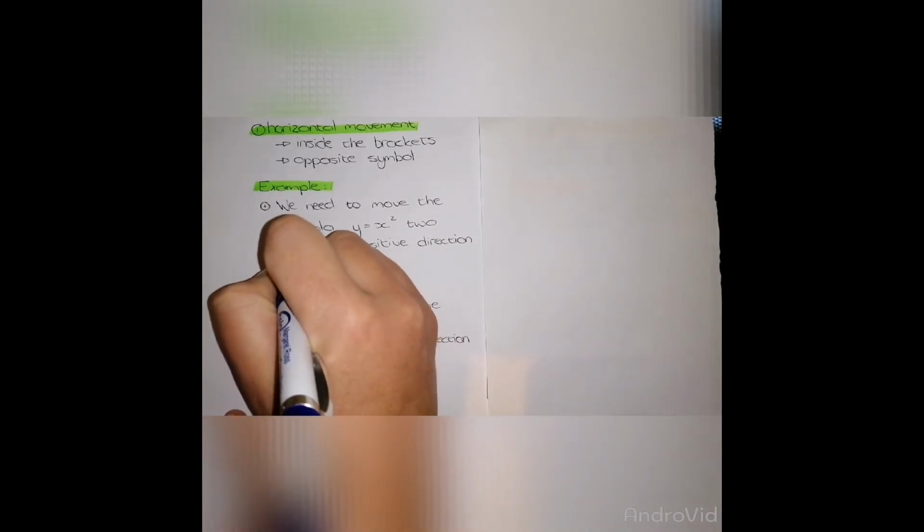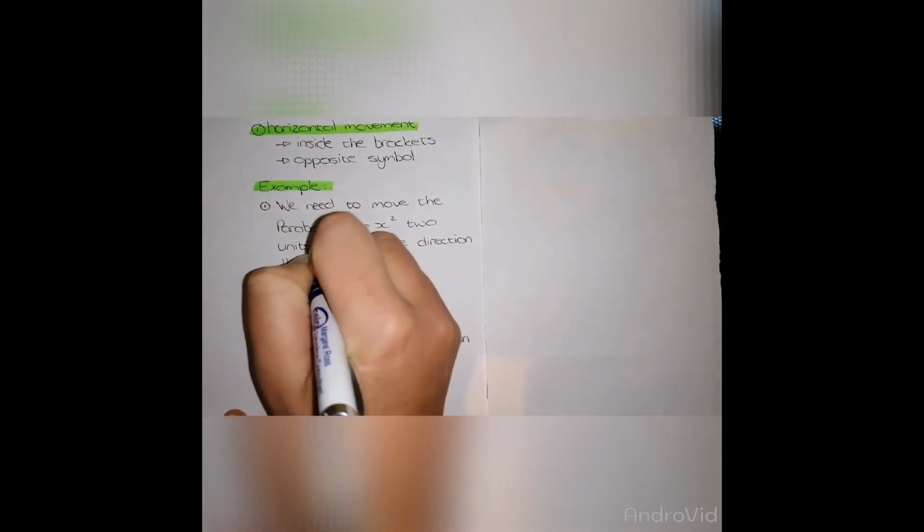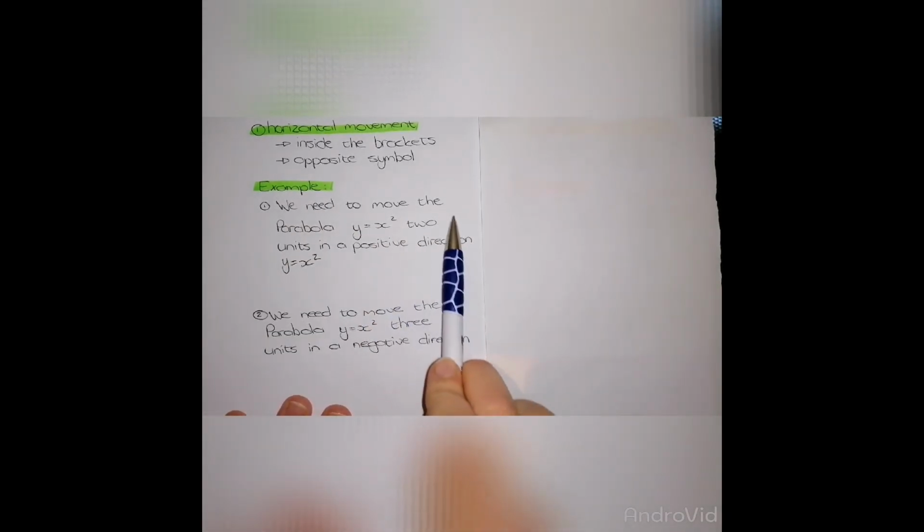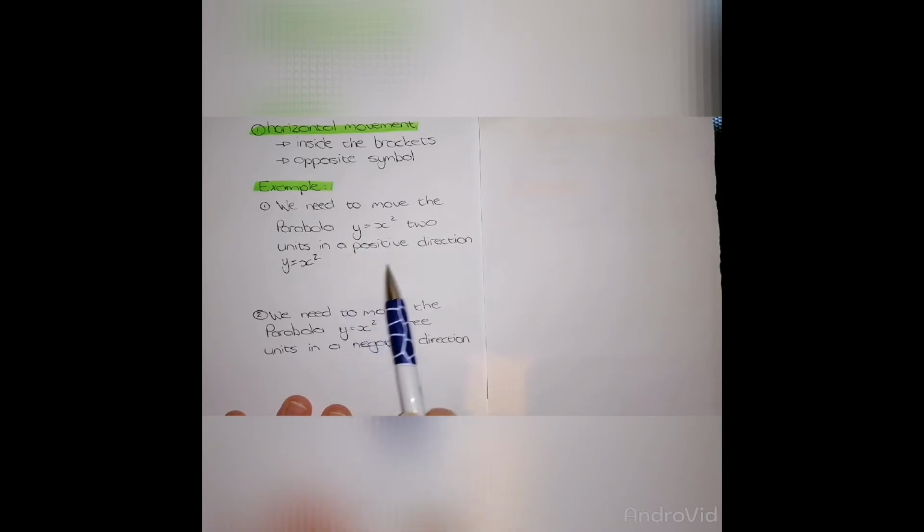Now we move into some examples. So we're first going to do the horizontal movements. Like we said, it is on the x-axis. The first example we're going to do is we need to move the parabola y equals x squared, that is the basic parabola, 2 units in a positive direction. So the first thing we're going to do is rewrite our equation. y is equal to x squared. We now know that it has to go 2 units in a positive direction.